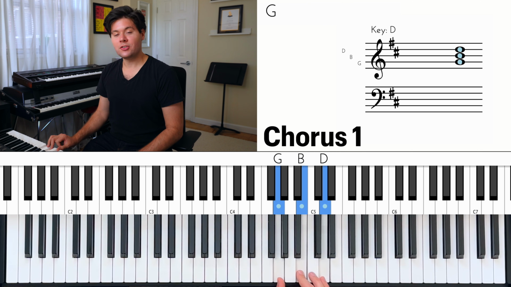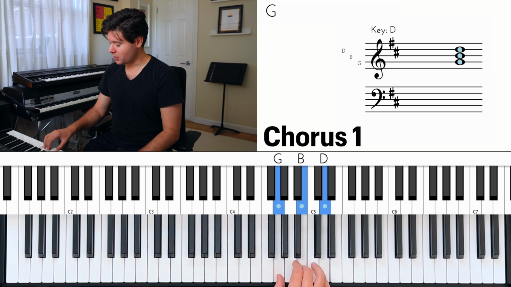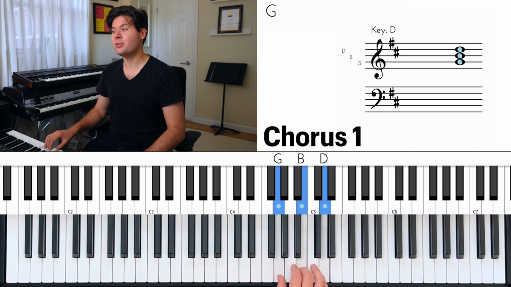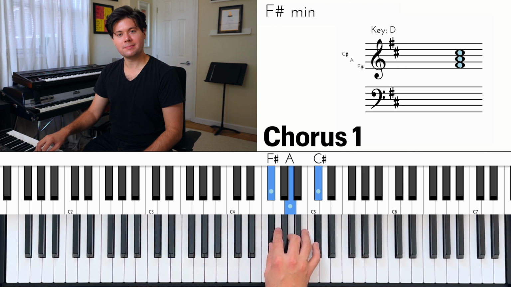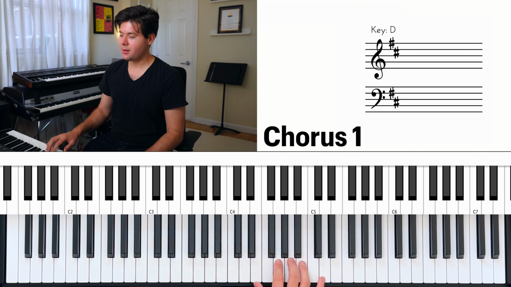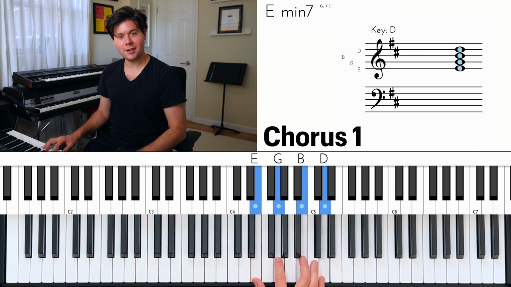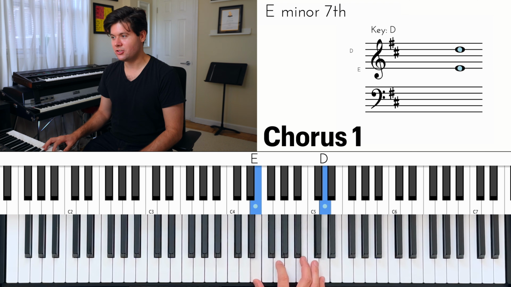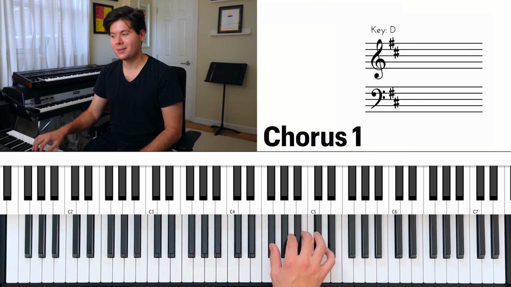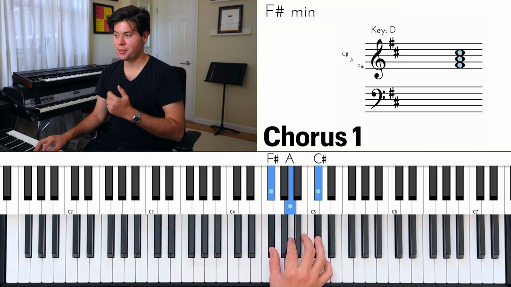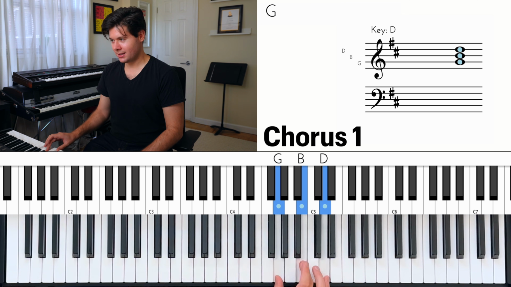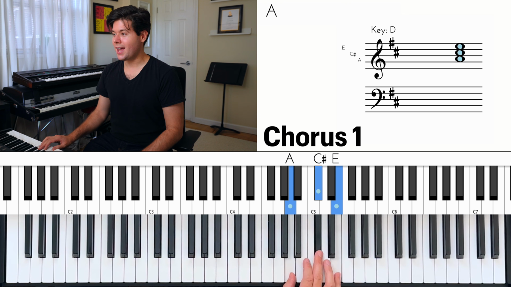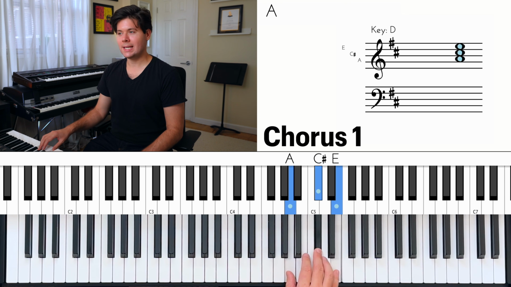Next, G major triad. White keys, G, B, D, bottom to top. Use 1, 3, and 5. This is nice and easy. Take a step back and go back to the F sharp minor chord. Then, another step back, the E minor 7, our first chord, E, G, B, D. Climb up to the F sharp minor. This is the 3rd time you're doing that chord. G again. And finally, a new chord, A major, A, C sharp, E.